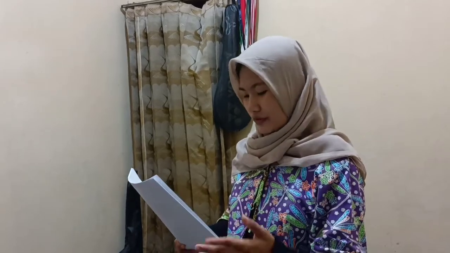Good. Procedure text is the type of text that serves to inform the reader about the steps to do something. So, the points of this lesson: you can determine the purpose of the procedure text properly, determine the text structure of the procedure text properly, and be able to make procedure text related to food or drinks recipe.